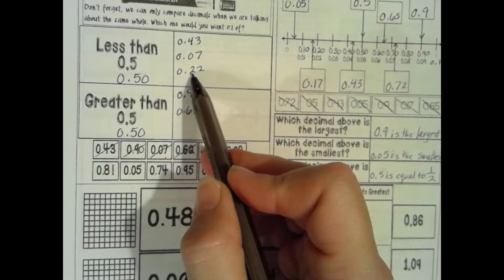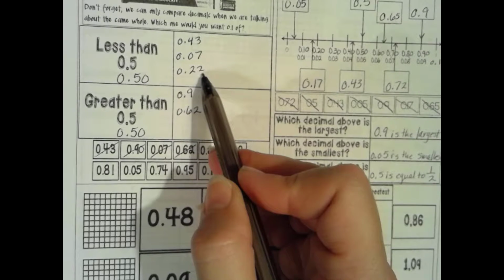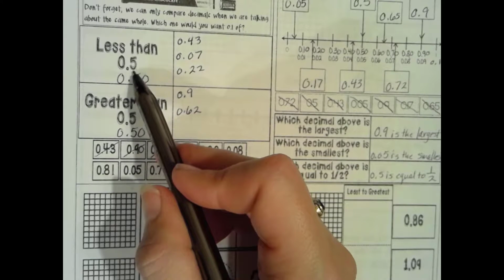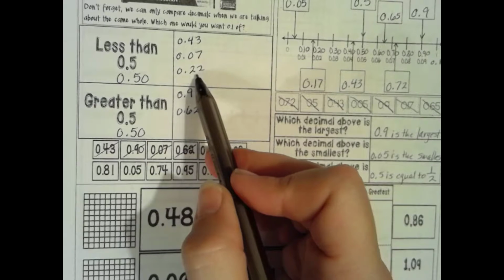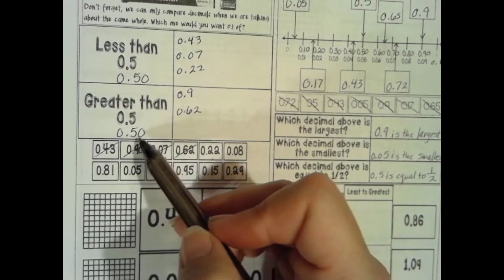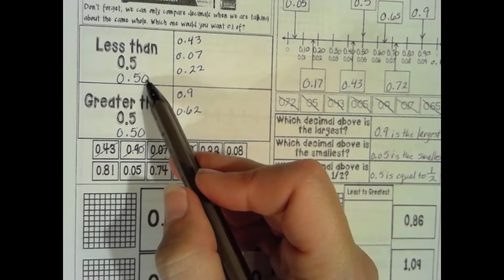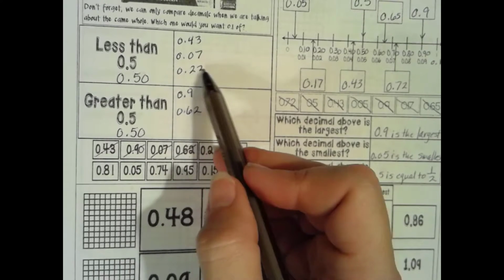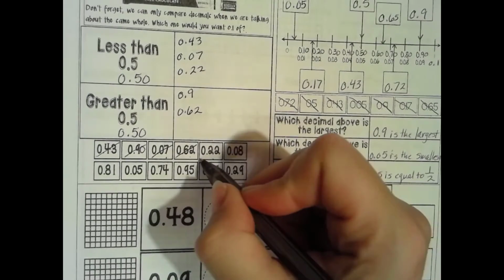But 2/10 and 2 hundredths is not greater than 5/10. This is 50 cents. This is 22 cents. So it's good to have the same place.